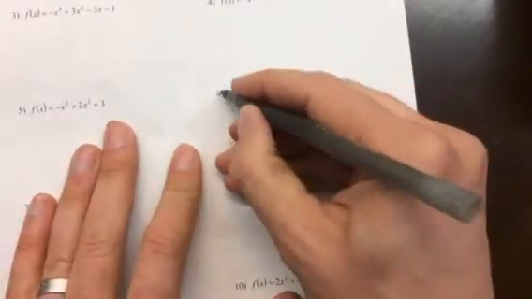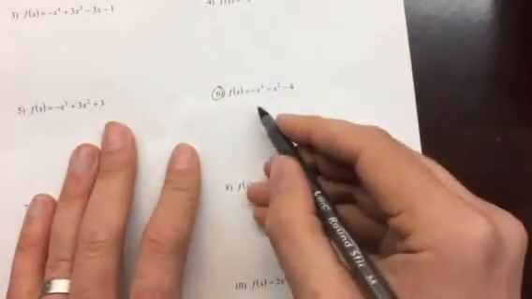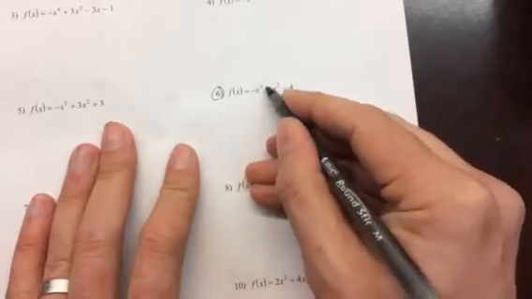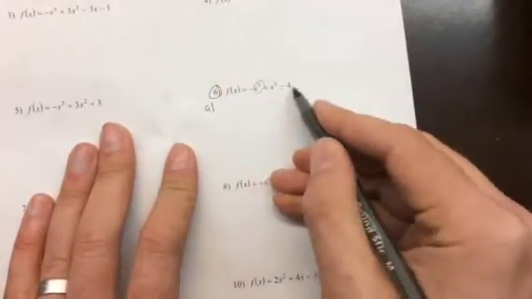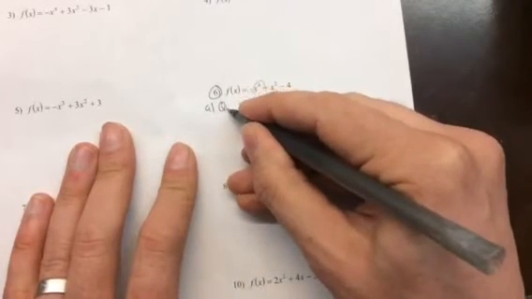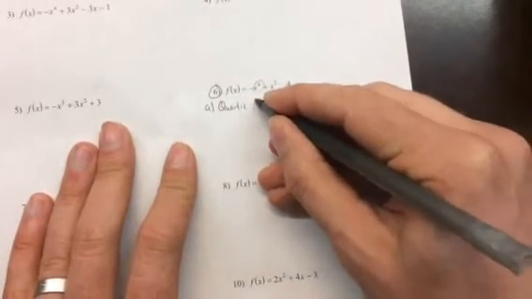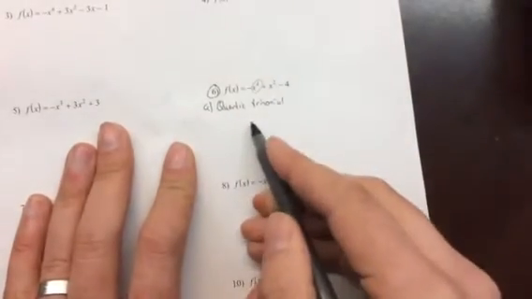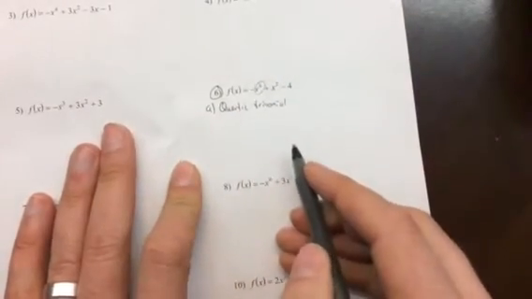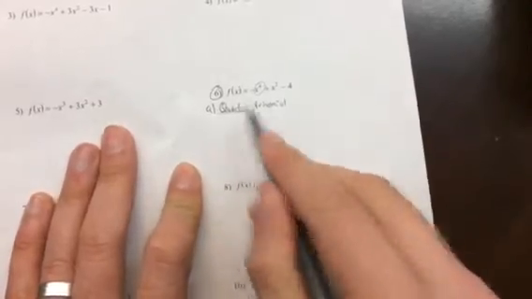Let's do number 6. The first thing is this is a quartic because its leading term is x to the fourth. If we want to be more specific, we could say this is a quartic, and because it has 3 terms, it's a trinomial. So it's a quartic trinomial. If you said quartic, I would give you full credit for this. It's the name of the polynomial.